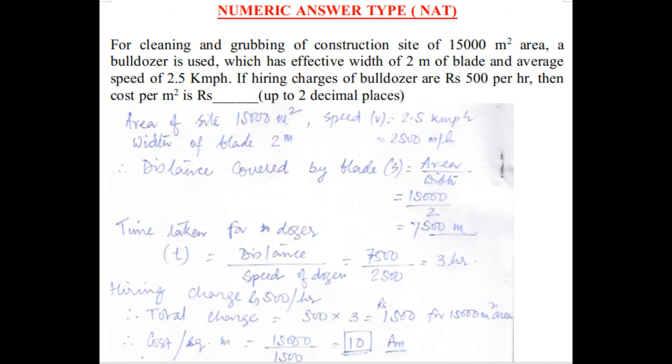So what will be the cost per square meter? 1500 divided by 15,000, that is 0.10. So in the answer you have to write rupees 0.10. So here is the numeric answer type question.